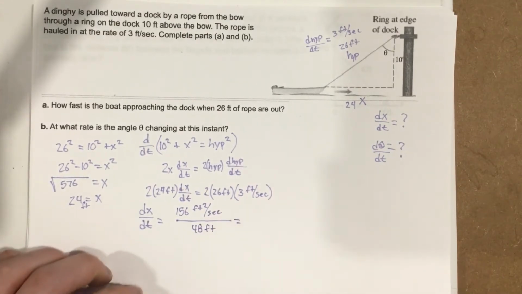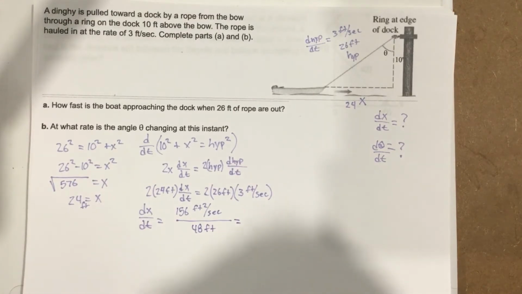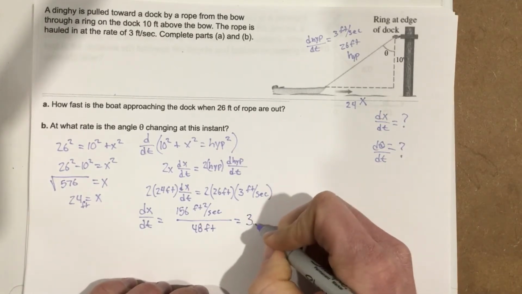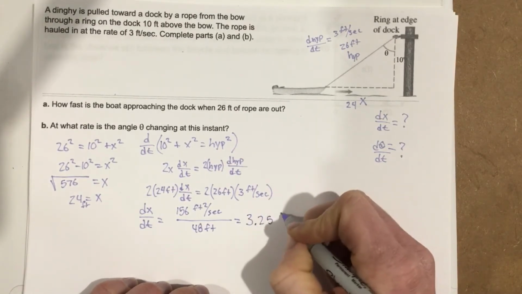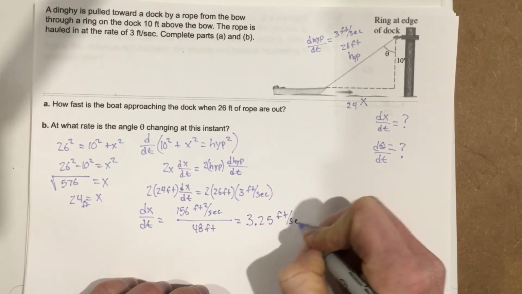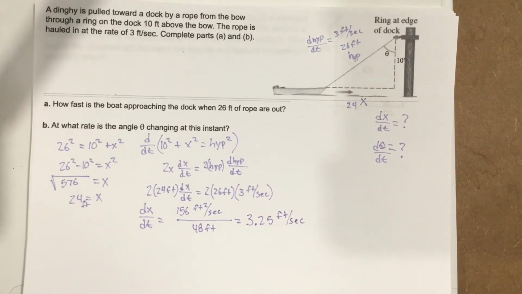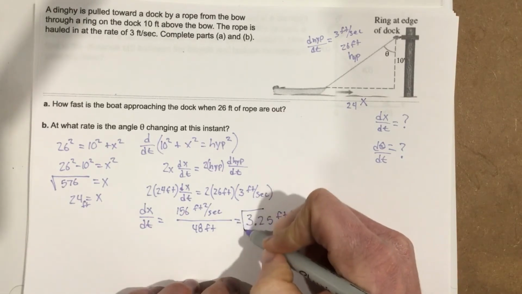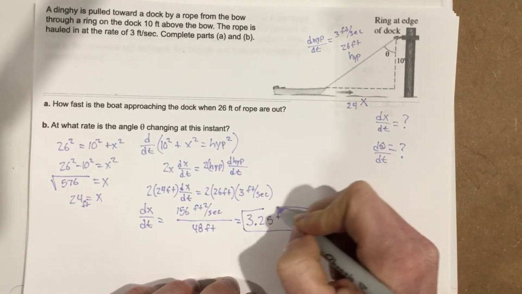When you divide those, you end up with 3.25 feet per second. That is how fast the boat is moving toward the dock.